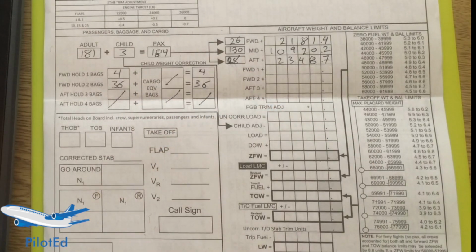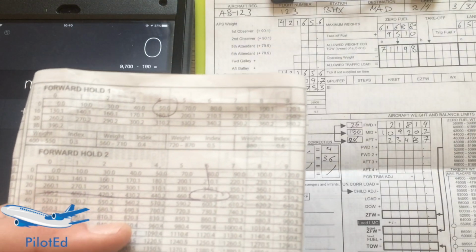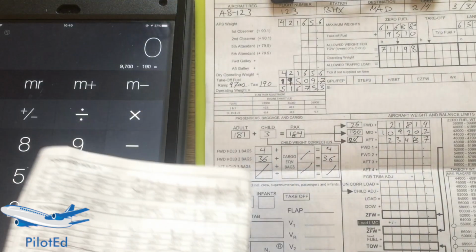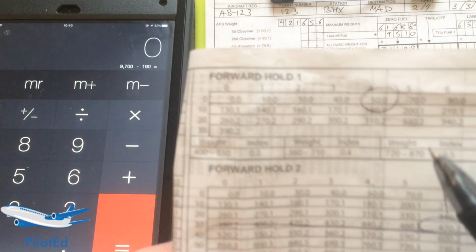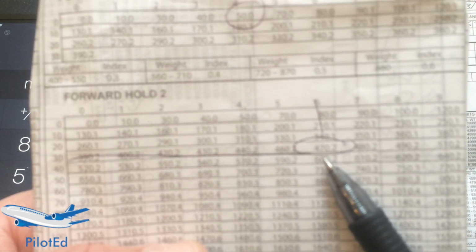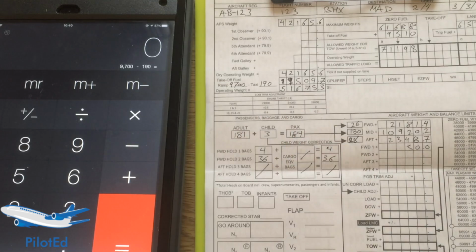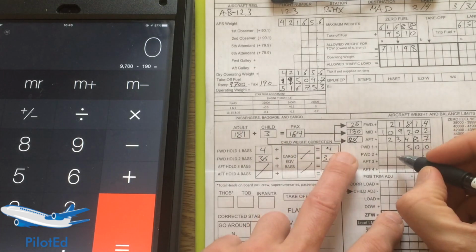From the back of the load sheet, you can see forward hold, rear hold, third hold, etc. We have a designated corrected weight for each bag, and it's already corrected. So let's say hold 1 was 4, so I've circled that there. You can see I get 50.0, and for 36 bags here, 470.2. So I'll pop that in. So that's going to be 50.0, and the other one is 470.2.